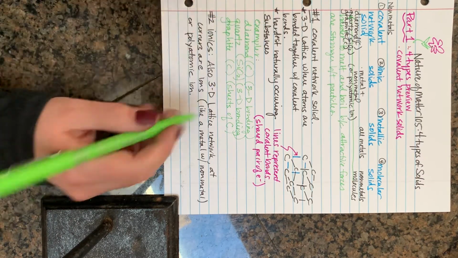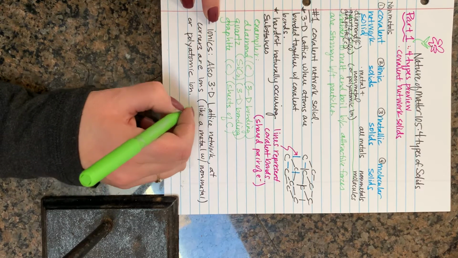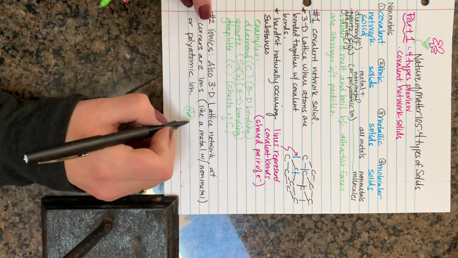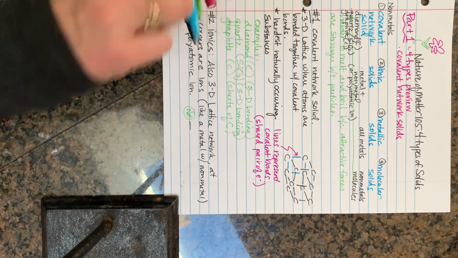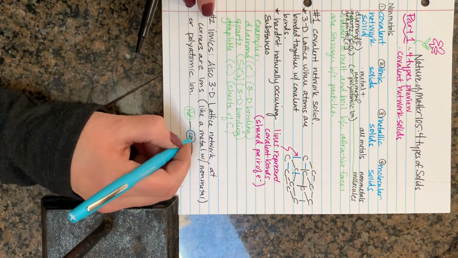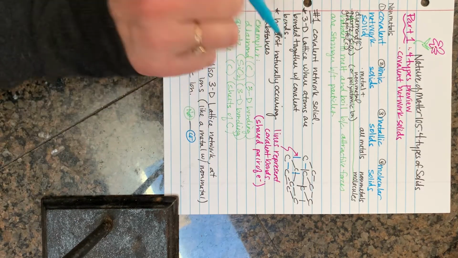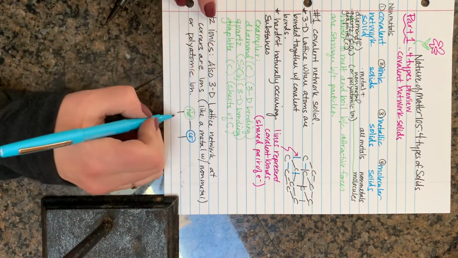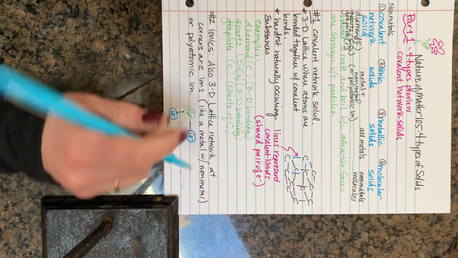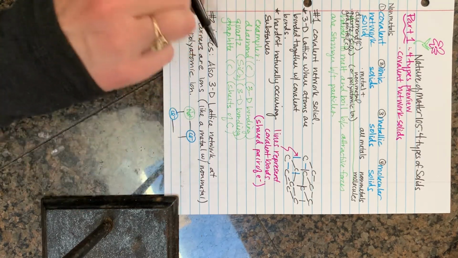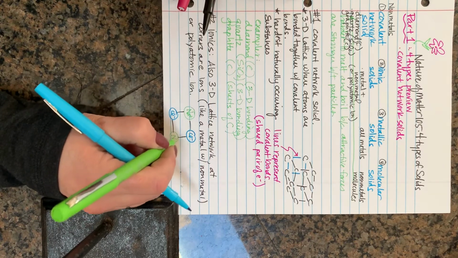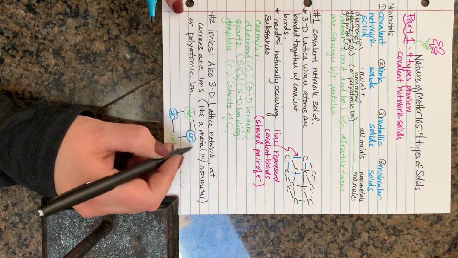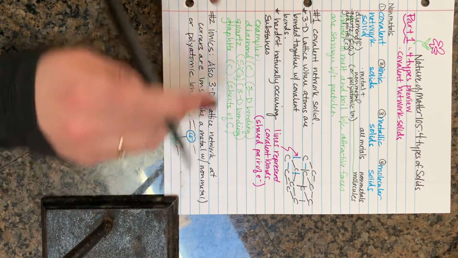So what you might see is a sodium ion bonded to a chloride ion, and that sodium is bonded to another chloride, and that chloride is bonded to another sodium, and then it continues in 3 dimensions out.